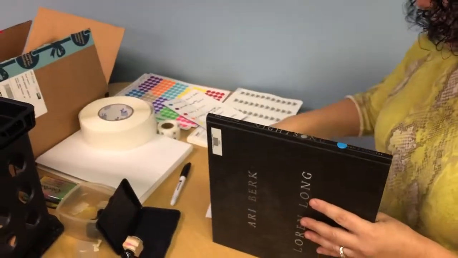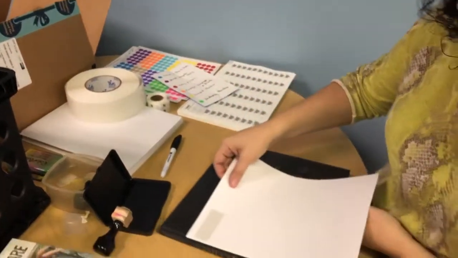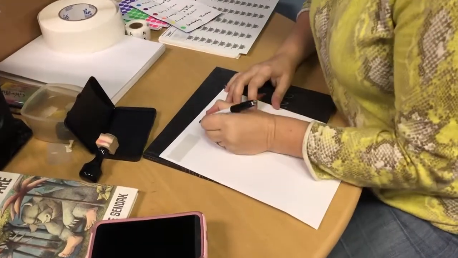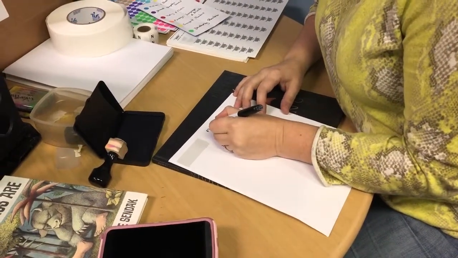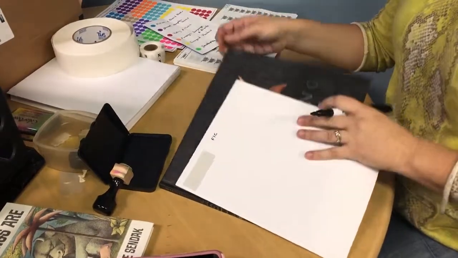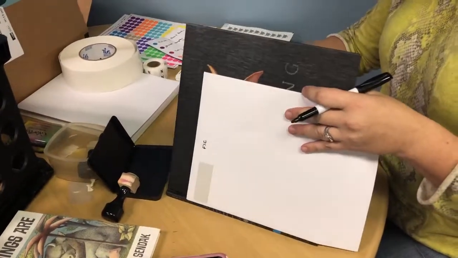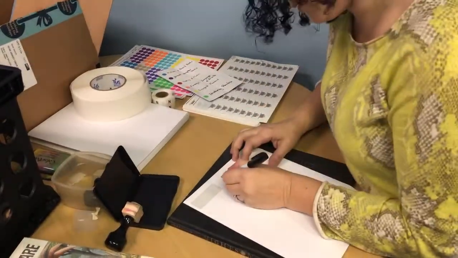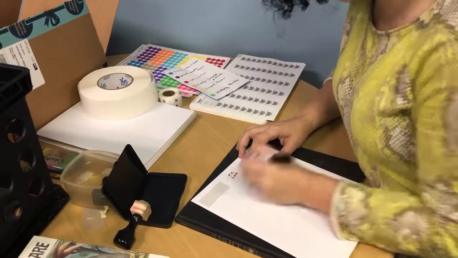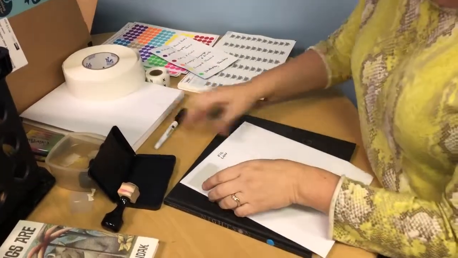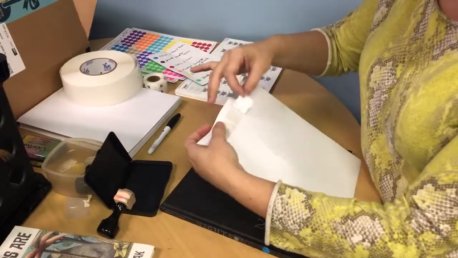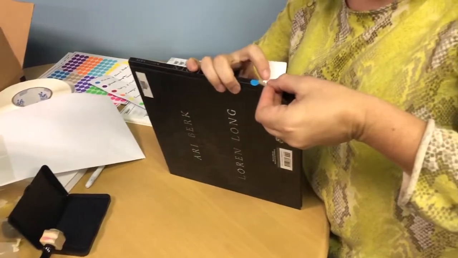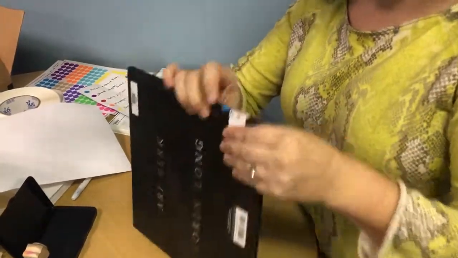And then we can do our labels. For now, I've started doing them by hand. We might want to automate this. For fiction books, the call number is always FIC. Then I'm going to use the first three letters of the author's last name, so L-O-N. I take my label and I will affix it to the book.